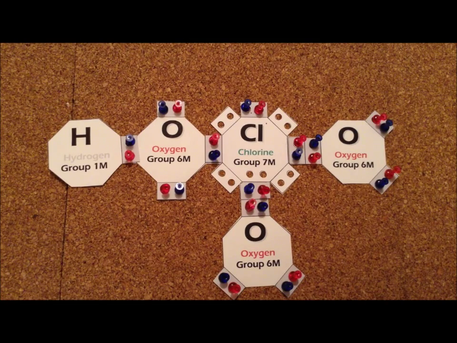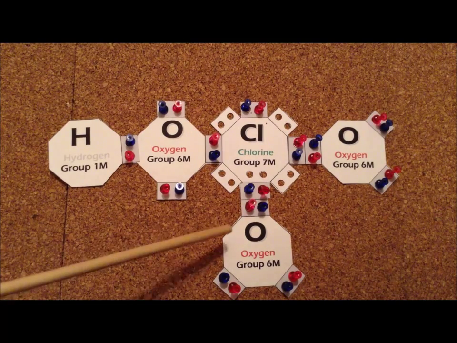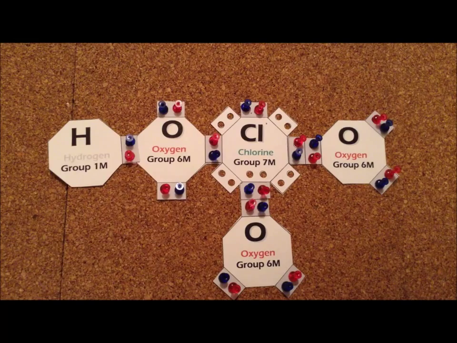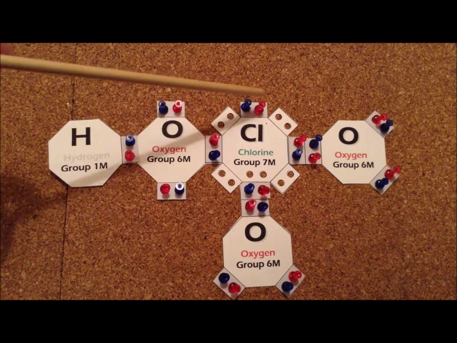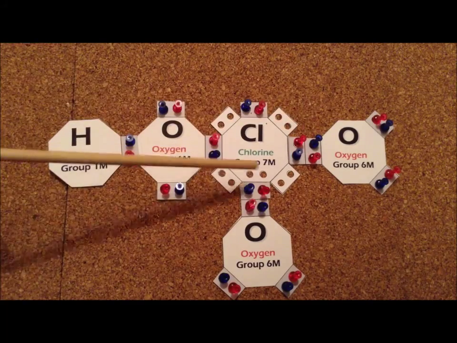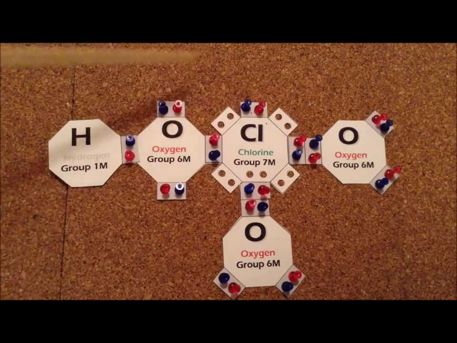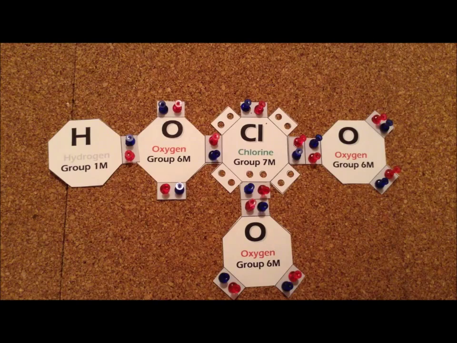For the final resonance structure, we have 2 oxygen-chlorine double bonds and 1 single bond. In this case, we see that we have 2, 4, 6, 8, 10, 12 electrons around the central chlorine atom in this particular resonance structure.